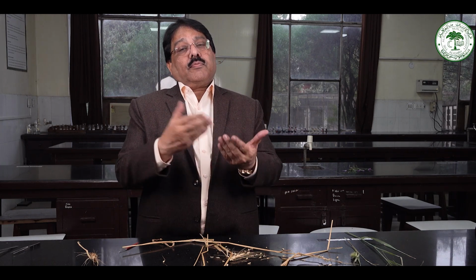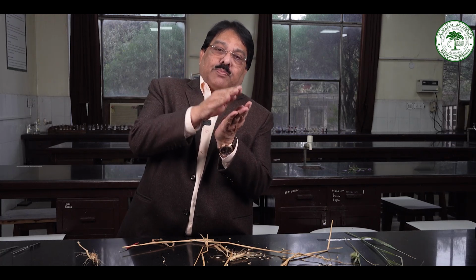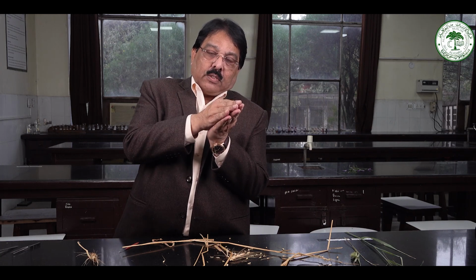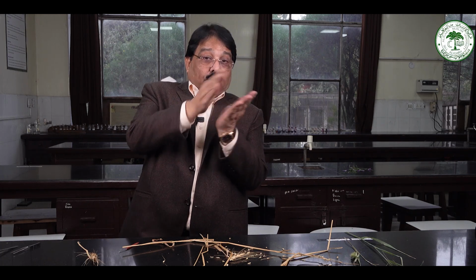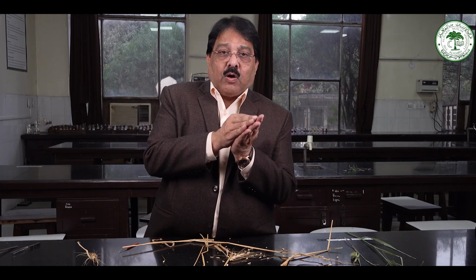That's why it is called a spike of spikelets. In the case of the Arecaceae, the leaf remnant is there, and particularly in the date palm, the long inflorescence is there, the flowers are racemose, and the whole inflorescence is covered with a large spathe. Then each flower is again covered with a small spathe.